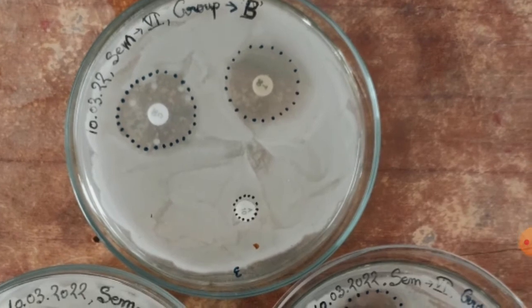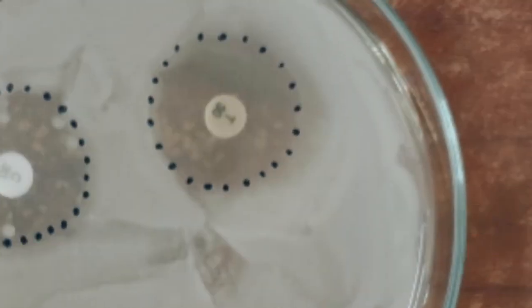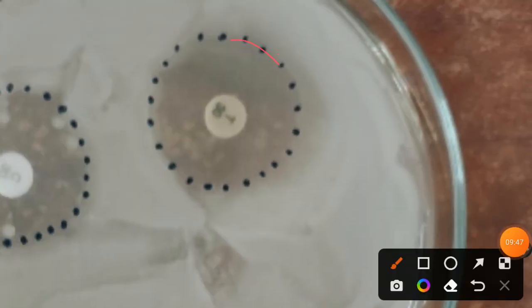Now let's try to understand the zone of inhibition that we have obtained here.